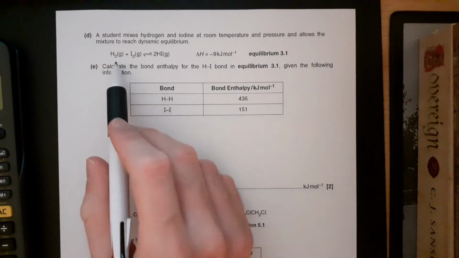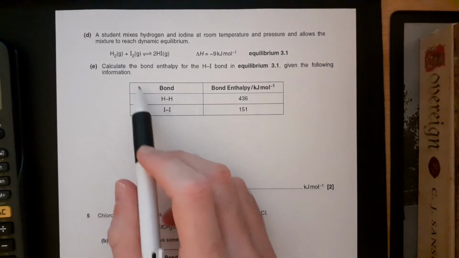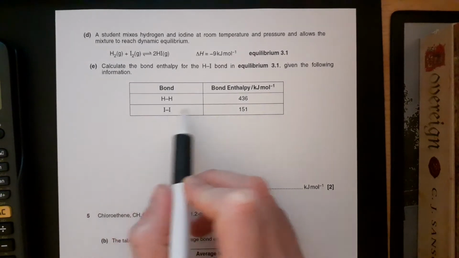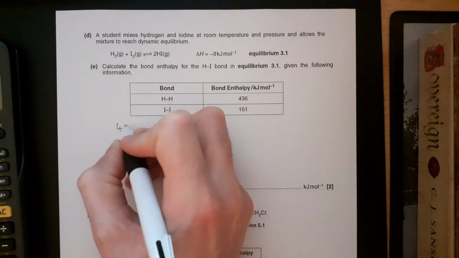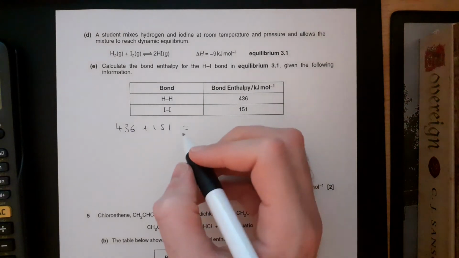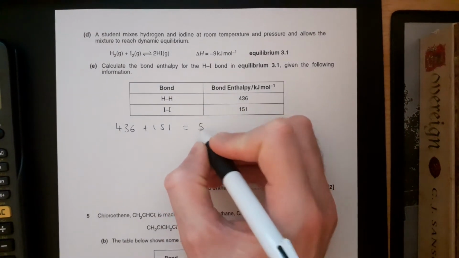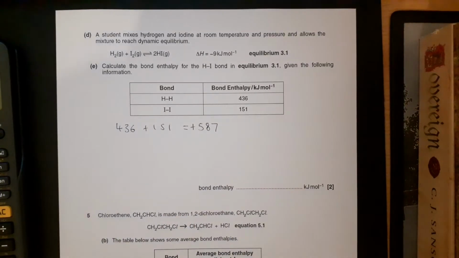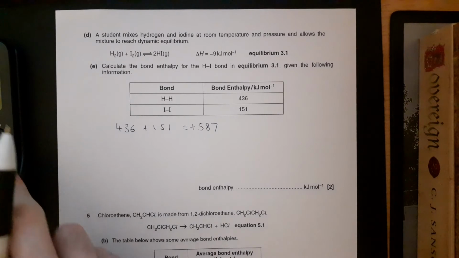So we're going to add up the bonds that we need to break. Okay, so we need to break the hydrogen bond and we need to break the iodine bond. So we're just going to add these two up. 436 plus 151 is going to be 587, because we need to add both of those together.